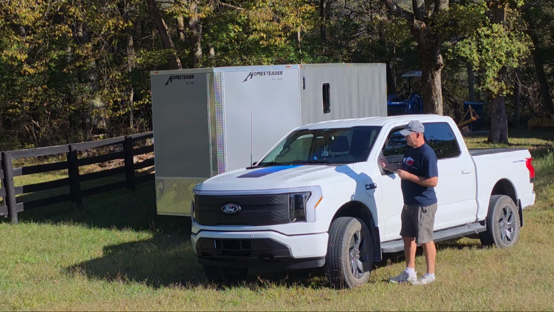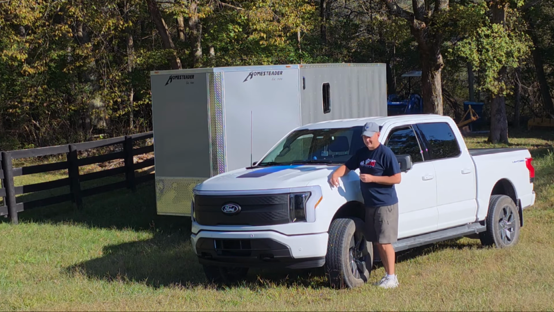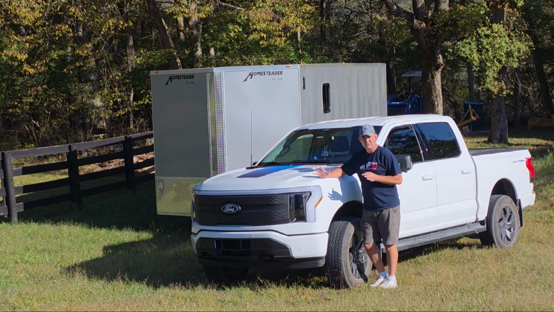All right, so I've had this truck for 2 months now. I've put over 2,000 miles on it, and I thought it would be a good time to give you some thoughts on this F-150 Lightning pickup truck.